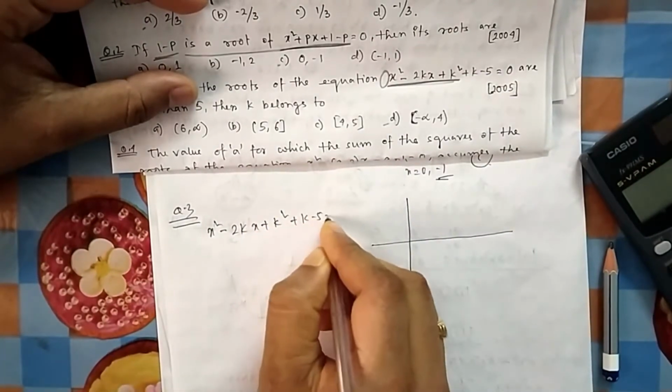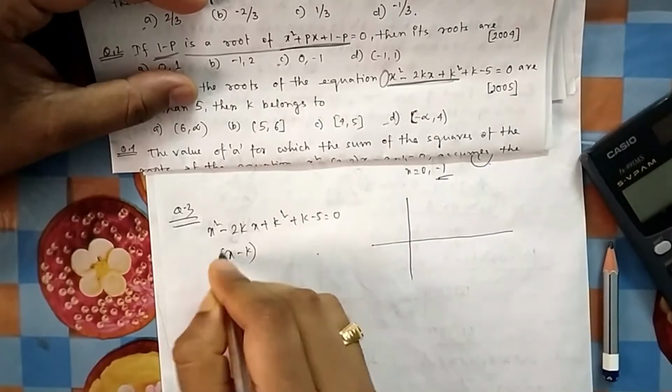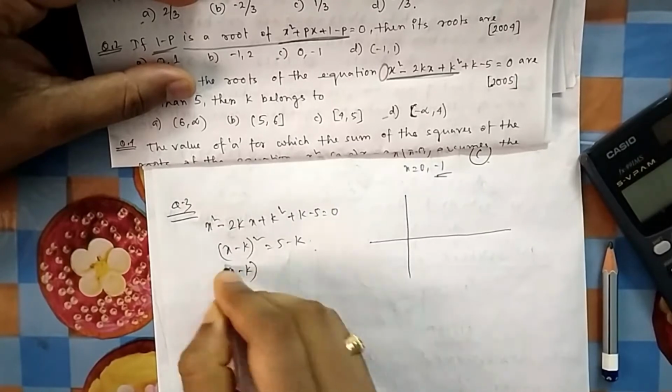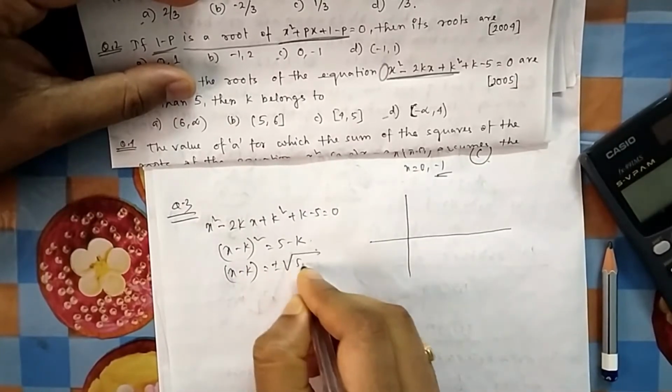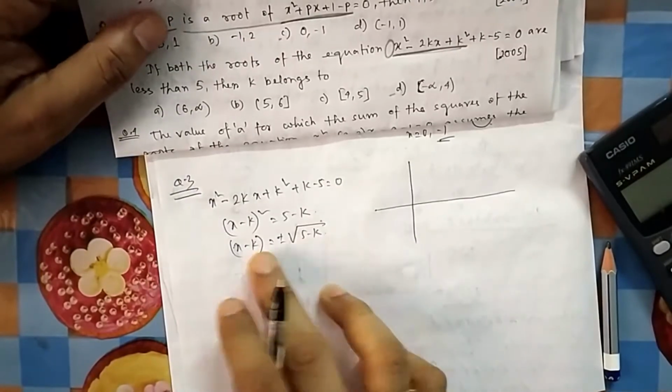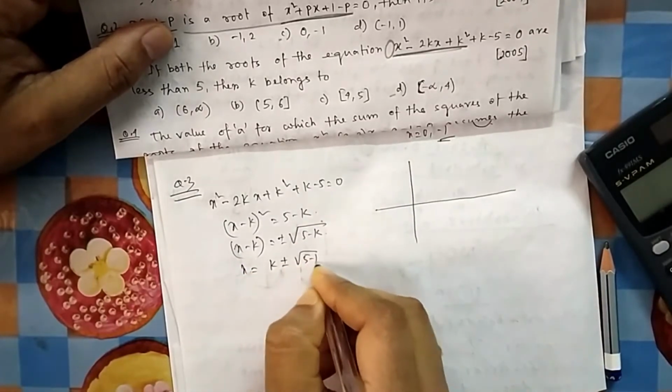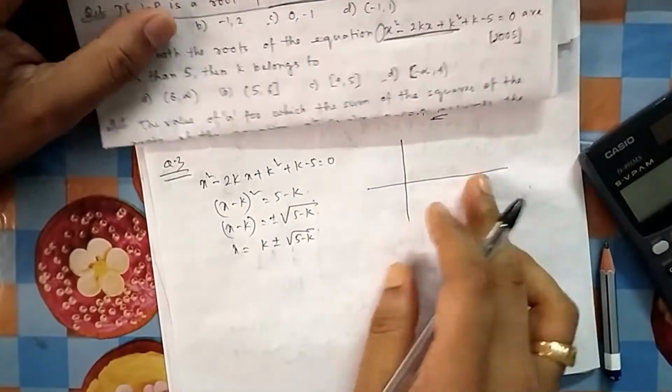Instead of doing that, I think we can do it in a simpler way. Instead of drawing that one, x minus k whole square is equal to 5 minus k. Okay. That means x minus k is equal to plus minus under root 5 minus k. Now we can do it. It is easy because you have directly calculated here. So x equals k plus minus under root 5 minus k. So you can do it here. No need to draw that one.